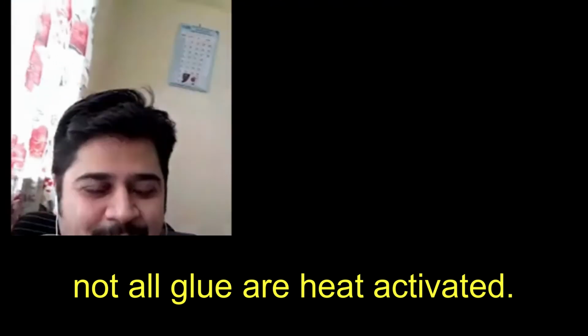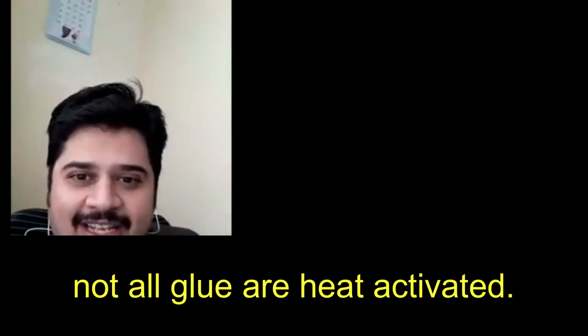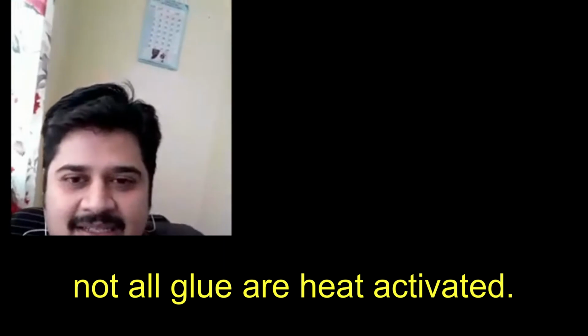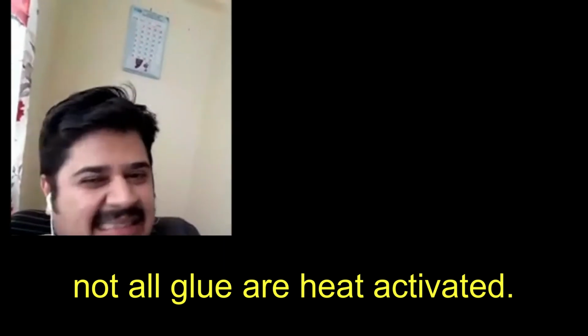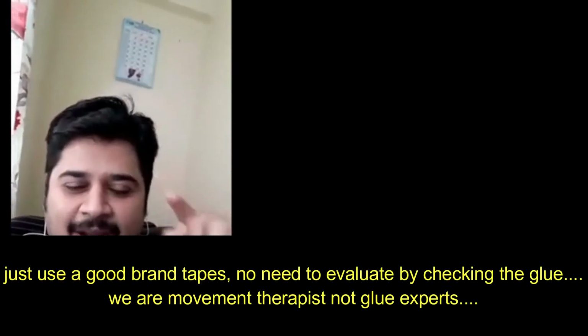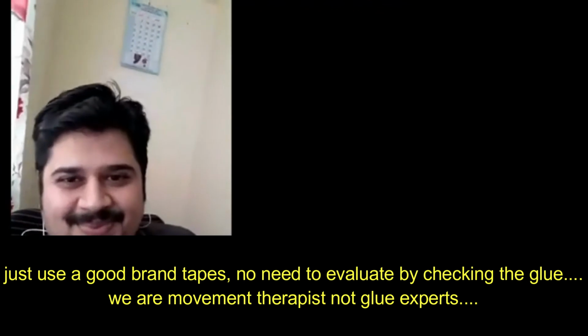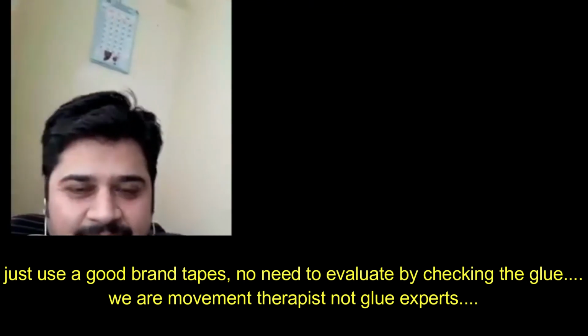Getting it, guys? So first step, how to identify. If the glue is acrylic, it is hypoallergenic. Tick. It is therapeutic. If it is latex, non-hypoallergenic, non-therapeutic, not to be used by a qualified movement scientist like you. Yeah, knowledge is power, right? When we know it, we know what to do. Okay, this is our first step. This is clear, guys? Till now? Okay, fine. Now, next step.